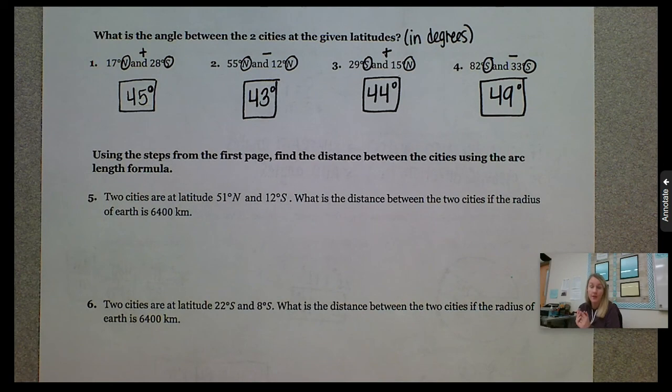Okay, so let's do number 5, and then I'm going to have you guys try 6 and 7. Those are the ones where I want to see your notes, and that will give you credit for today. So number 5, we have 2 cities.